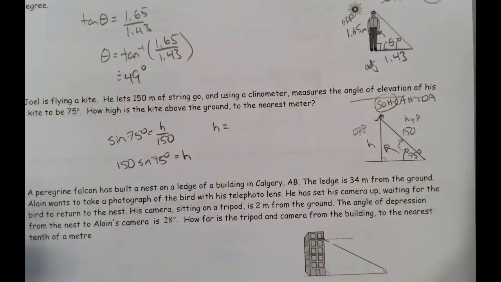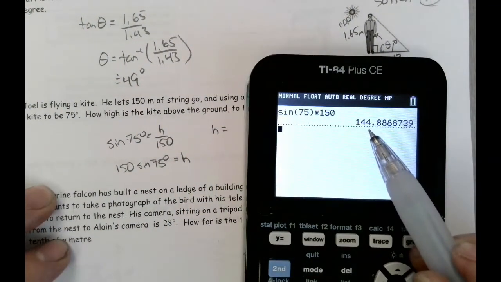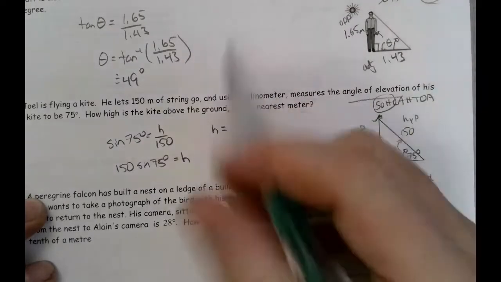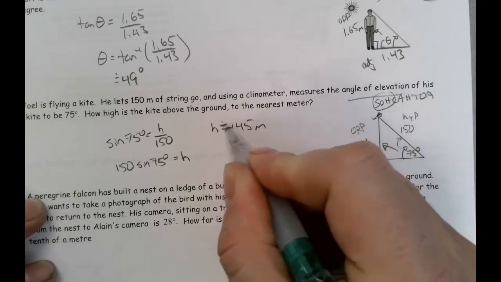And what is that? I want to know to the nearest meter. So this time I'm going to round to the ones position. So it's going to be 145. So this will be approximately equal to 145 meters.